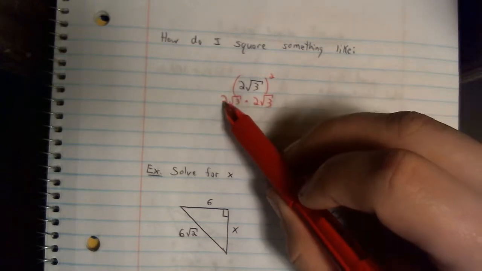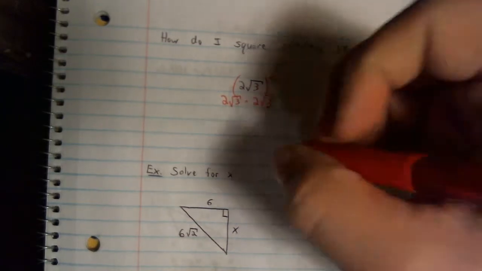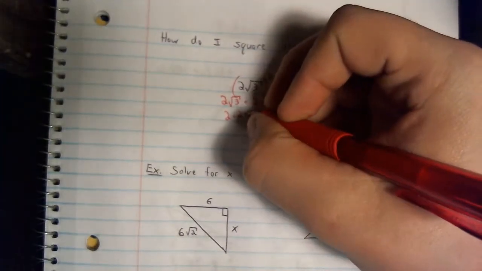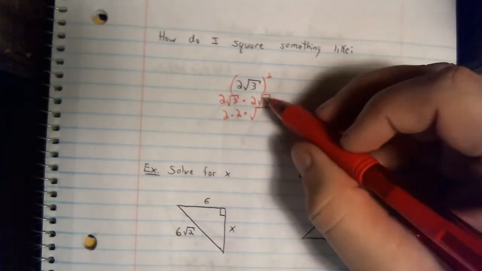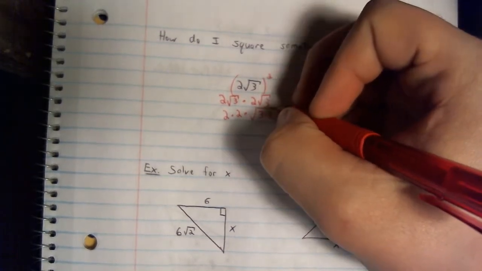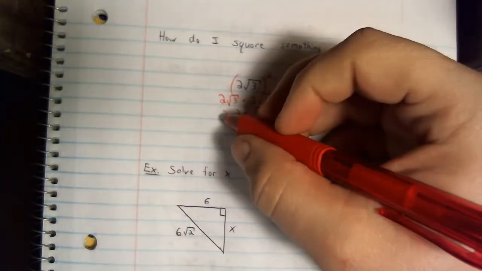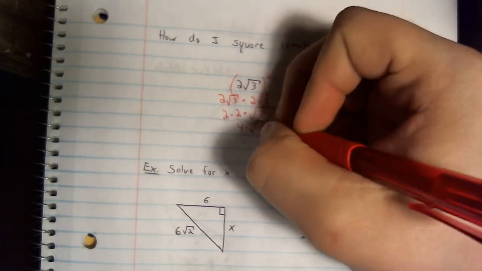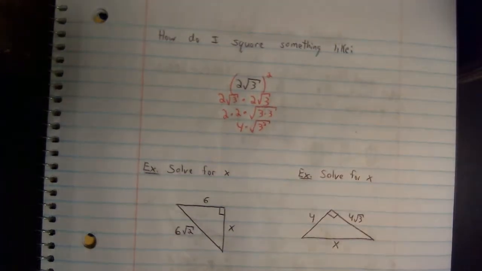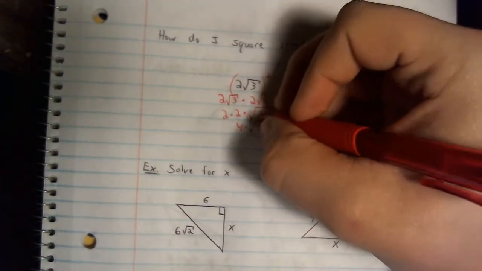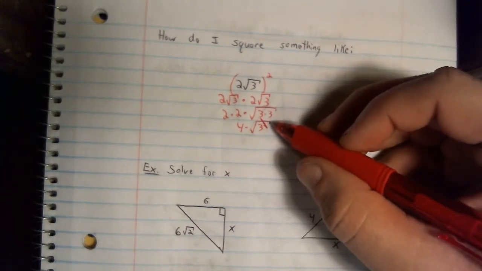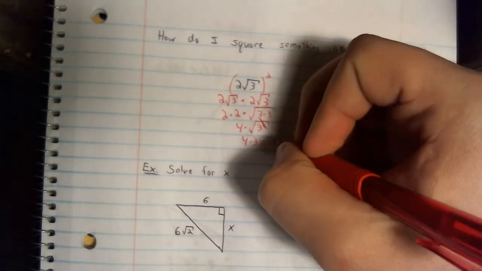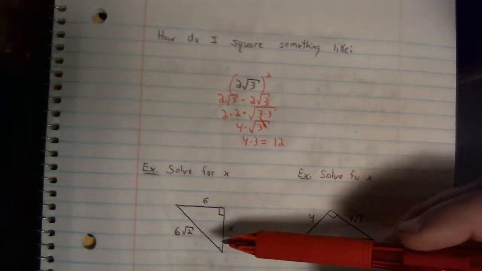Well, the stuff on the outside, they multiply like normal. So we're going to have 2 times 2. No problems there. And we're going to have the stuff on the inside multiply like normal. Gives me 3 times 3. Okay, let's deal with this stuff. 2 times 2 gives me 4 times the square root of 3 squared. That square thing is good because it eliminates my radical, and I'm left with 4 times 3. 4 times 3 is 12. So we can deal with those things now.